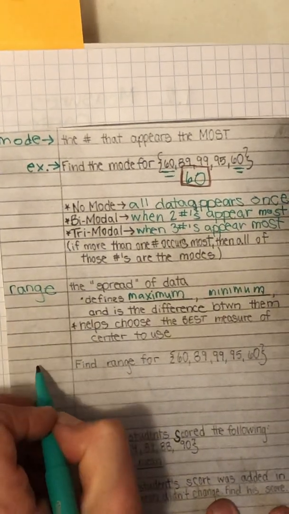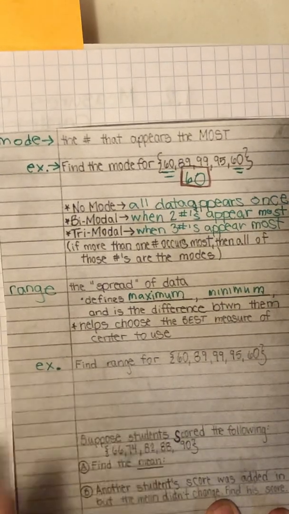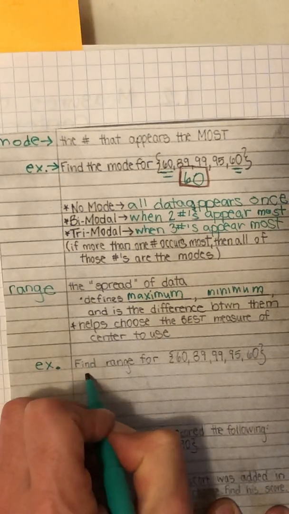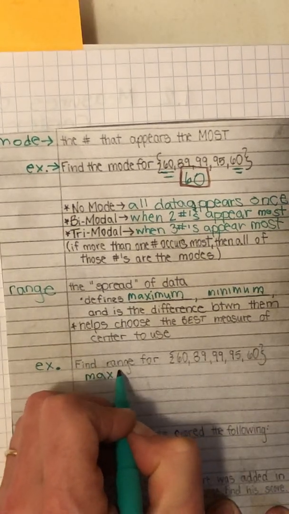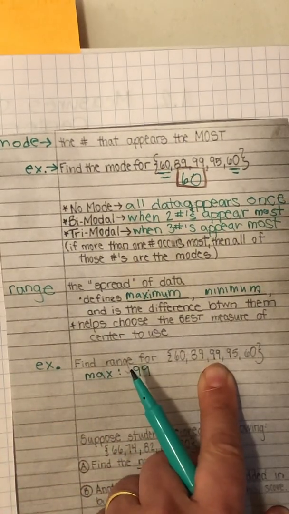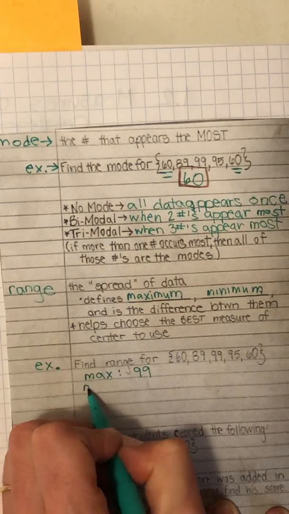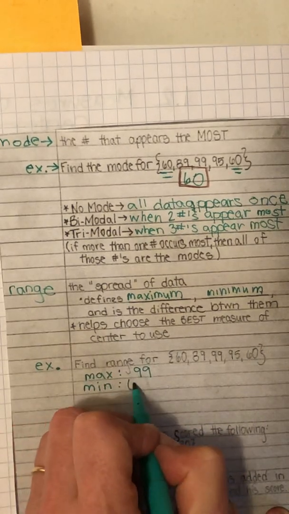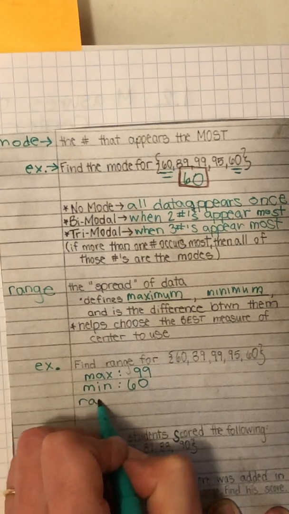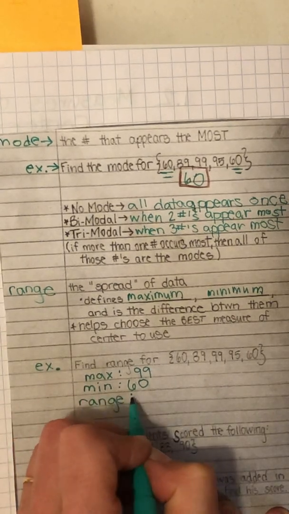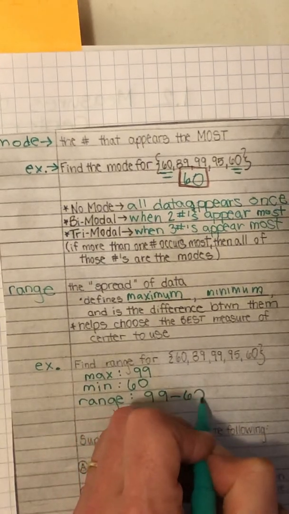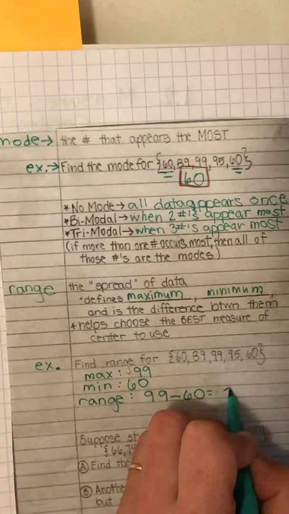So for the example, for our data set that we've been using, the max is 99. That's our largest number. Our min is 60, our minimum number. So our range is 99, take away or find the difference between these two. So it is 39.